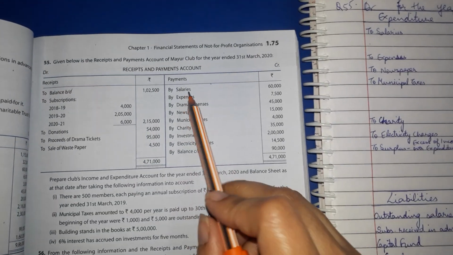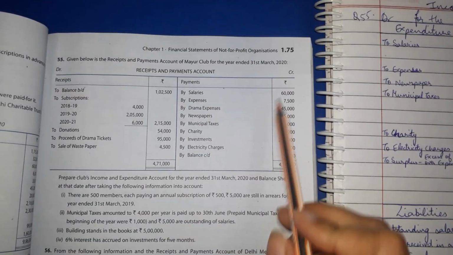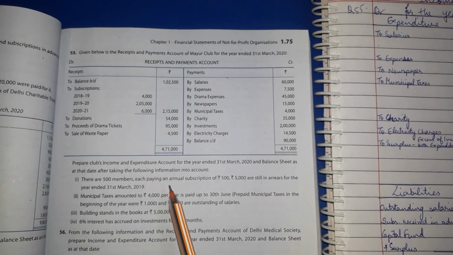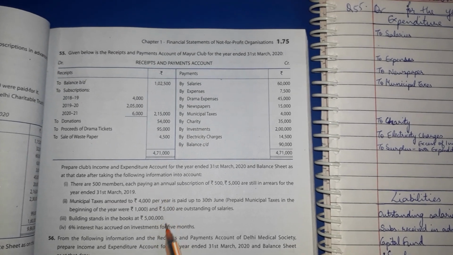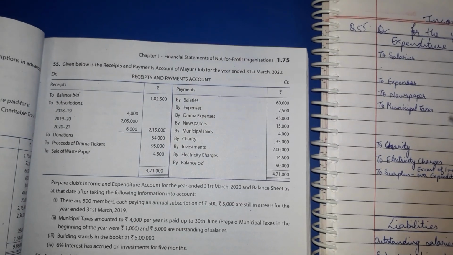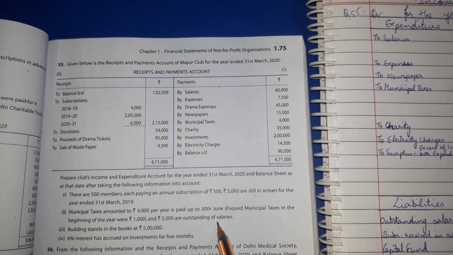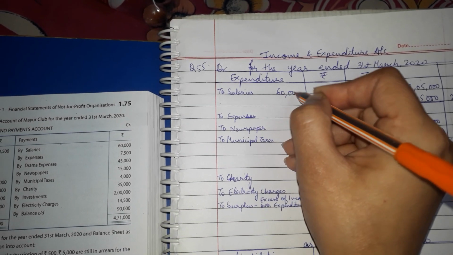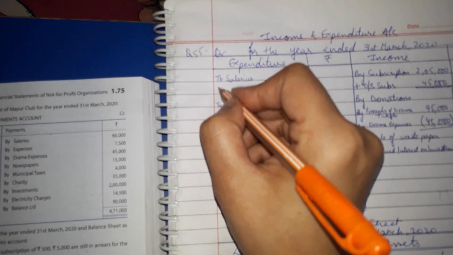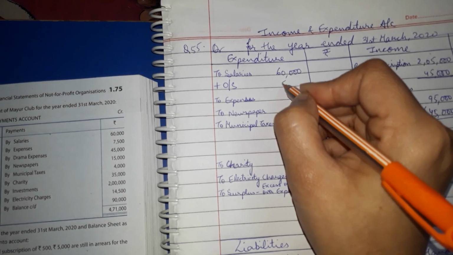Now, salary 60,000. And if you observe the adjustments, there is no adjustment related to it. So as it is, no, I'm sorry, there is an adjustment. 5,000 are outstanding for salaries. So on the expenditure side, we will mention 60,000. And 5,000 is outstanding. So outstanding salaries, 5,000.